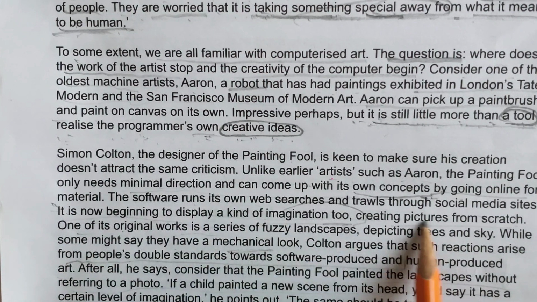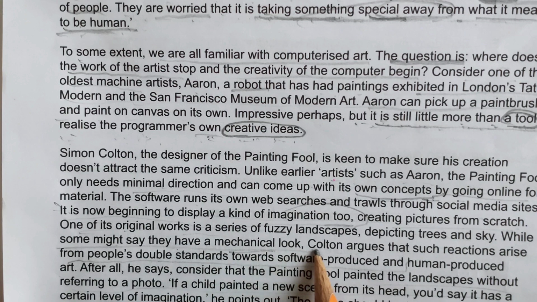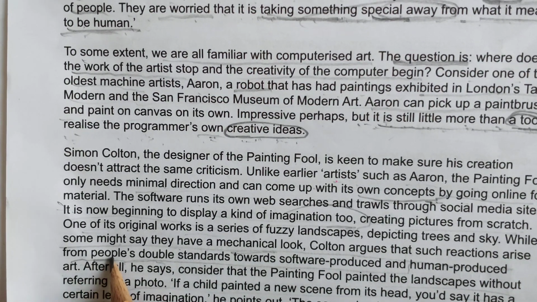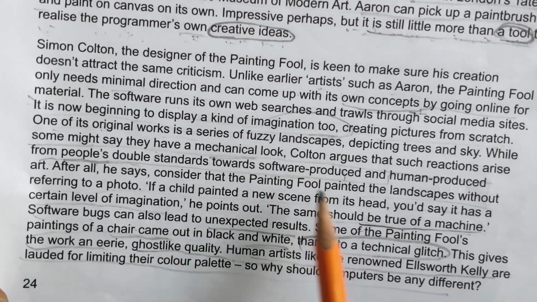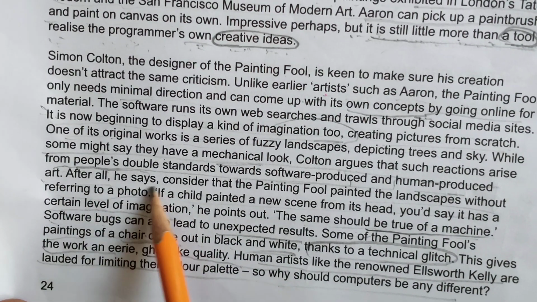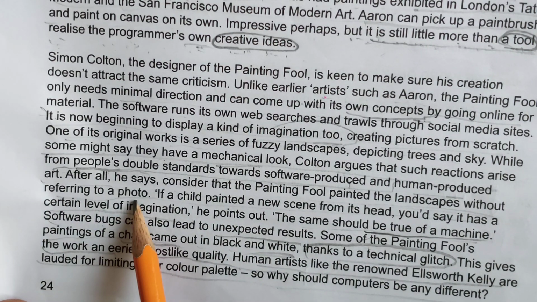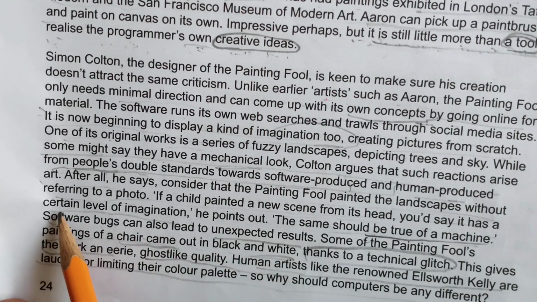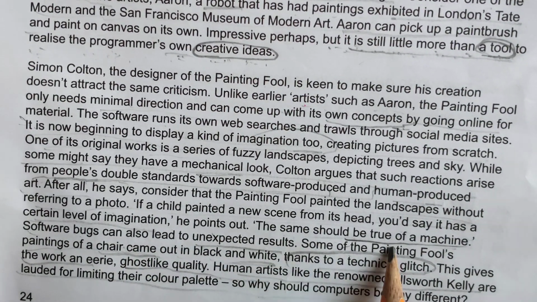Let's read it. To display pictures, one of the original, okay. Some might say they have a mechanical look. Colton argues that such reactions arise from people's double standards towards software produced and human produced art. After all, he says, consider that the painting fool painted the landscape without referring to a photo. If a child painted a new scene from its head, you would say it has a certain level of imagination. He points out the same should be true of a machine.